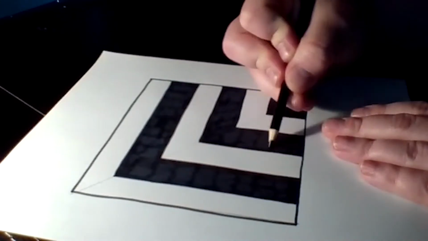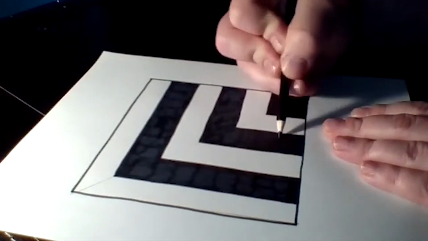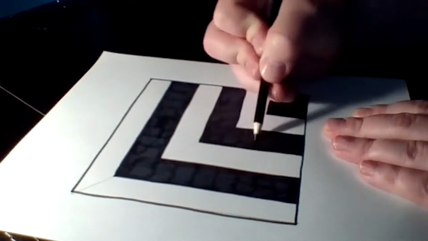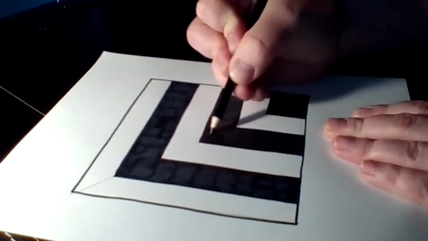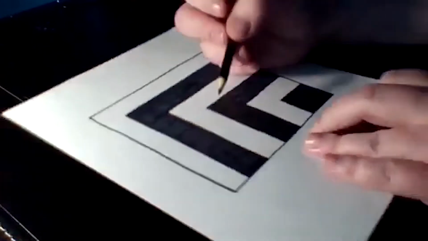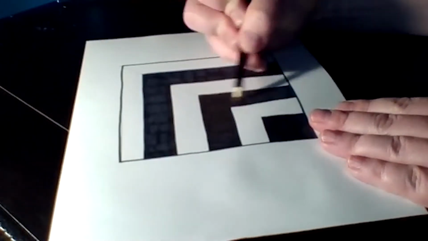This is just an extra step. I don't like the way all those little scribble lines from the marker look. This kind of helps get rid of it a little bit. Gives it that more nice, neat appearance.